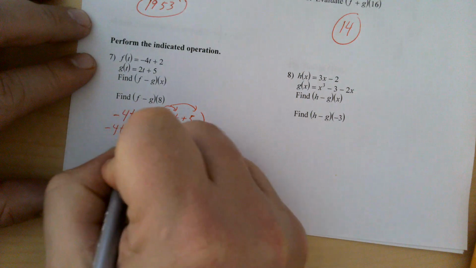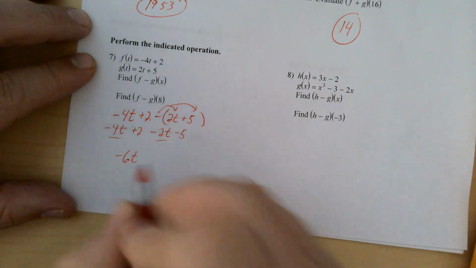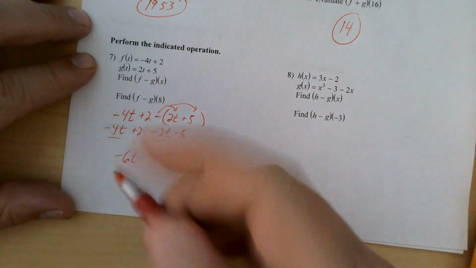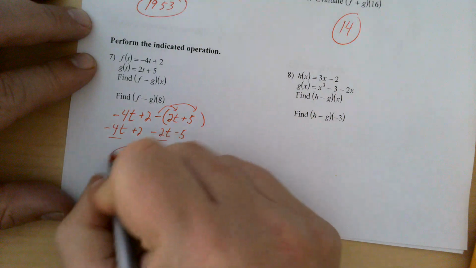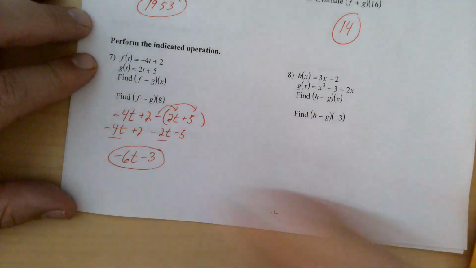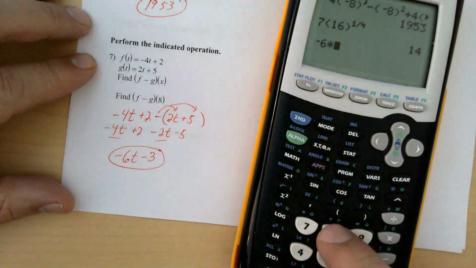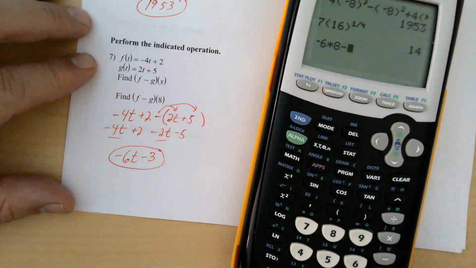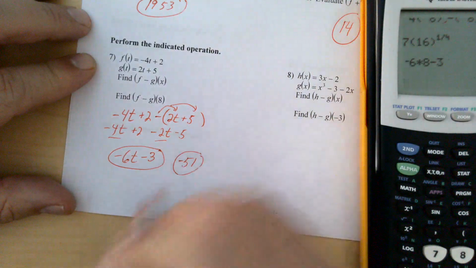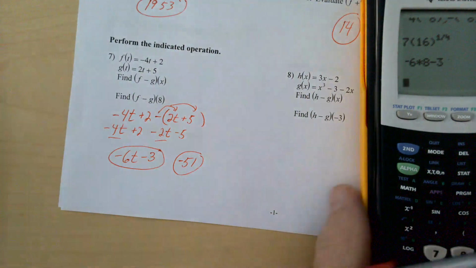Okay, so I'm just going to rewrite this first part. And then it's nothing more than combining like terms. So negative 4t and a negative 2t is negative 6t, and we get minus 3. Okay, and then I ask you for this part, replace the t with an 8. Negative 6 times 8, and then minus 3, I get negative 51. Okay, so that's basically what you're doing on that Big Ideas 5.5 assignment.